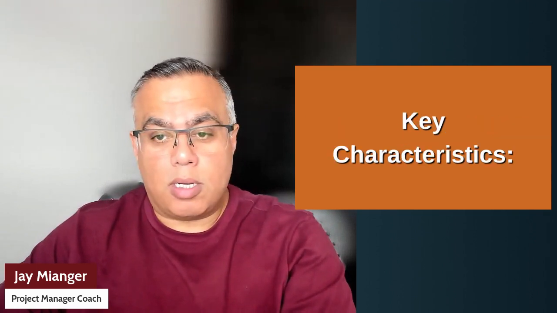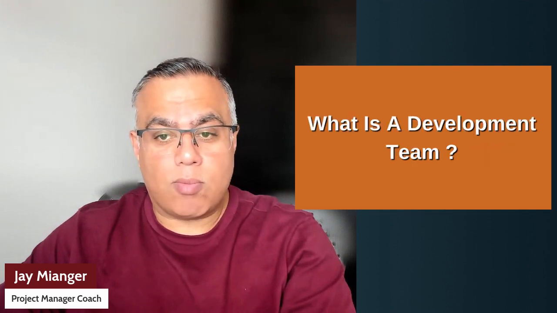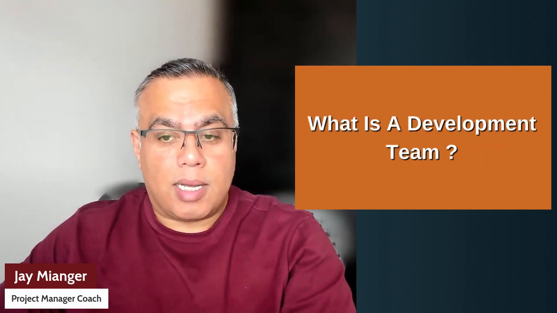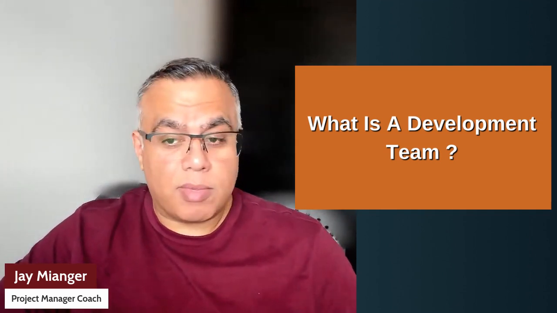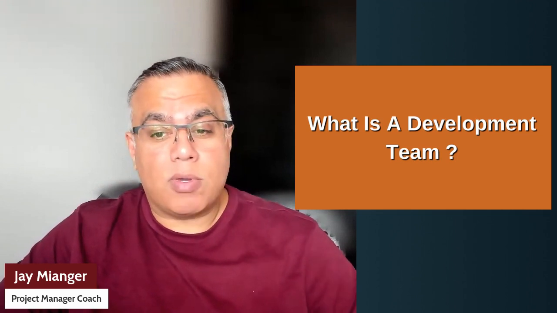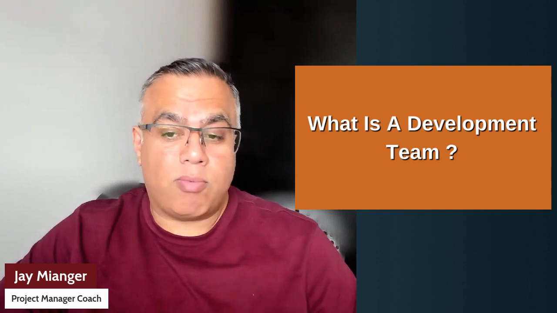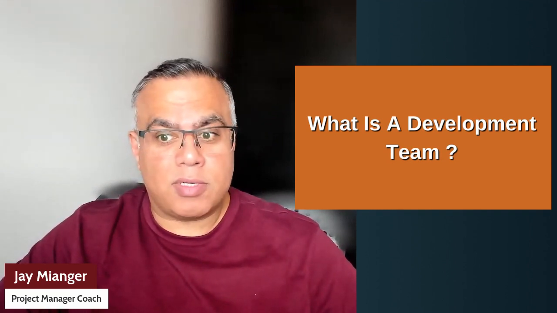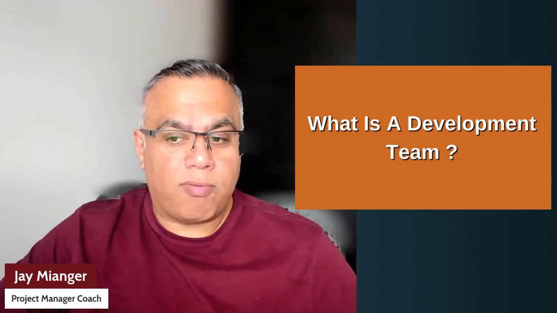Before I go into the key characteristics, we really need to understand what the development team is. To define them, the role of the development team within the Agile framework is quite crucial. They play a big role within that environment and for delivery, and a crucial role is delivering high quality software increments.